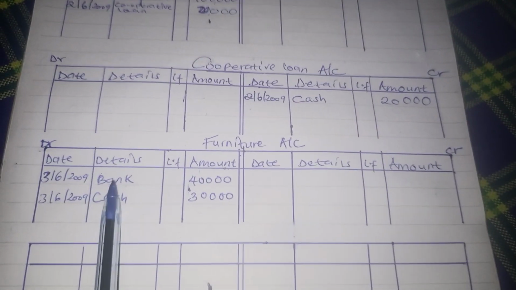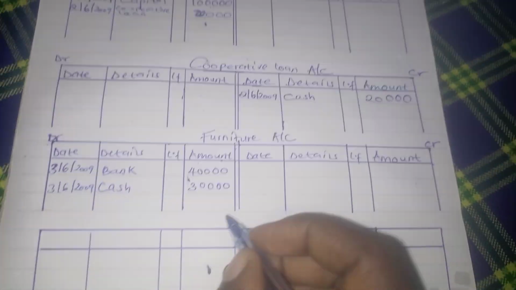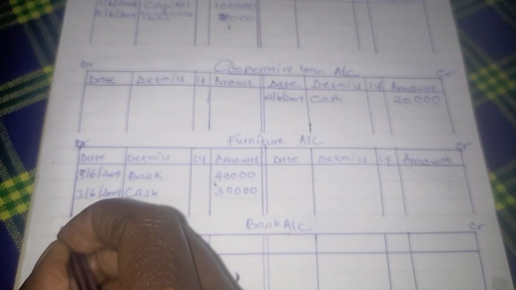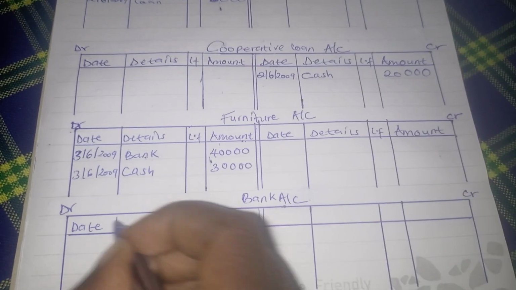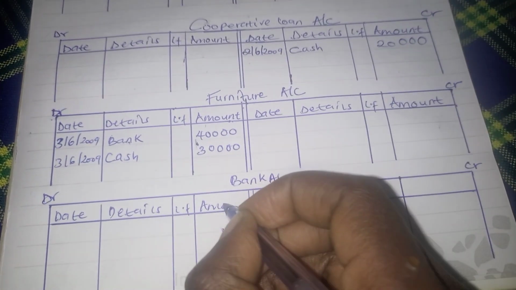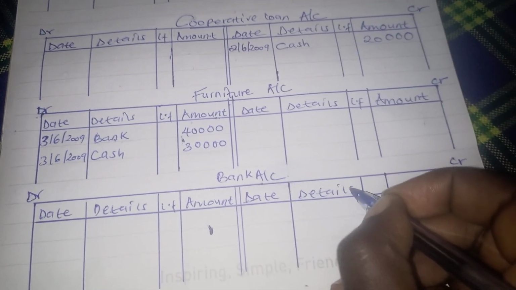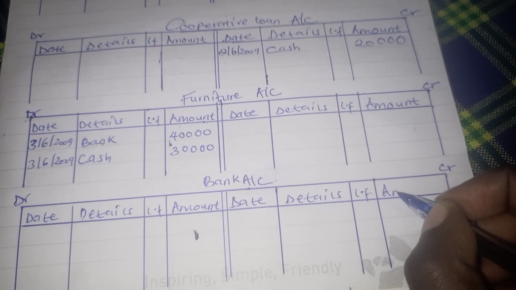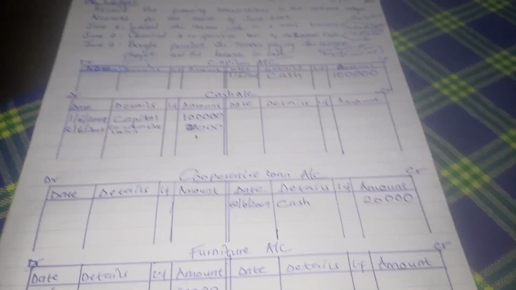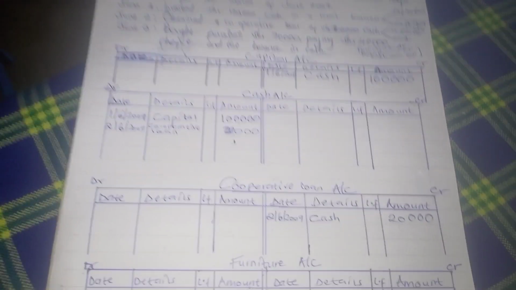Then we open the bank account. Previously, did we have one? No, we do not have a bank account. So we proceed and open a bank account, where this is our credit side, this is our debit side, this is our date column, our details column, our ledger folio, and the amount column. We have the date, details, ledger folio, and the amount. How was this money used? It was used to pay for furniture. How much? 40,000.